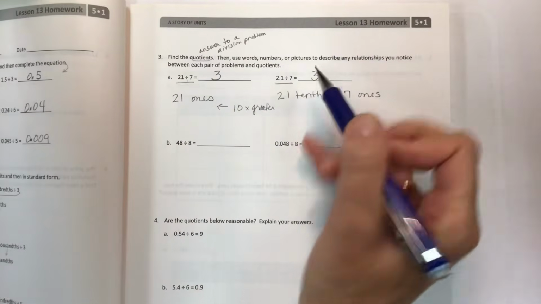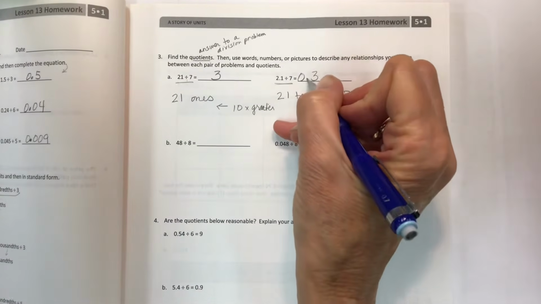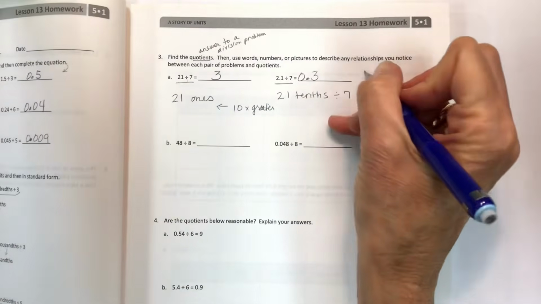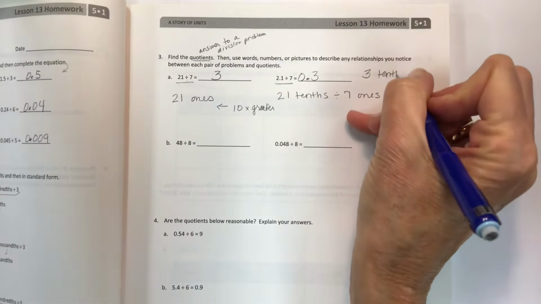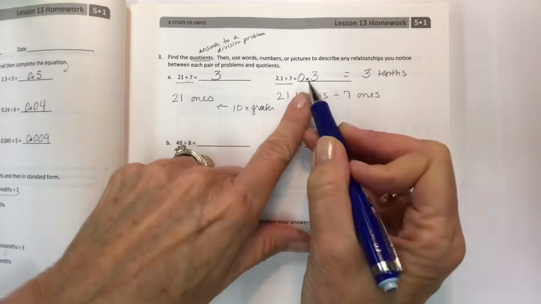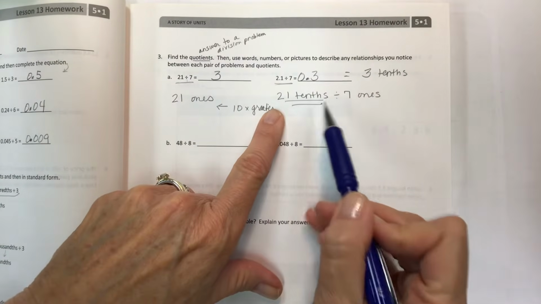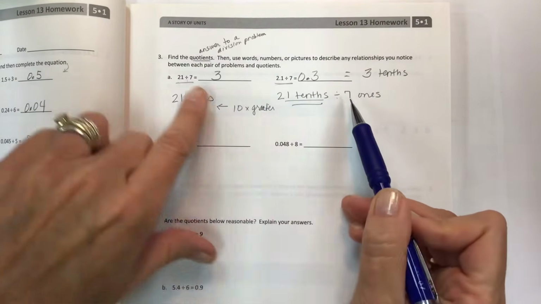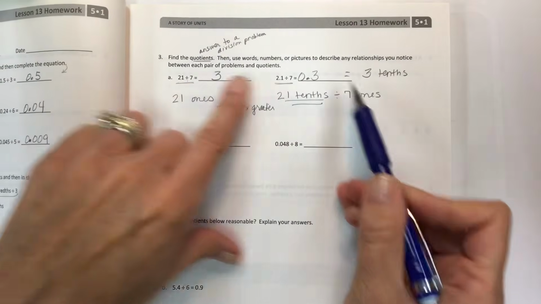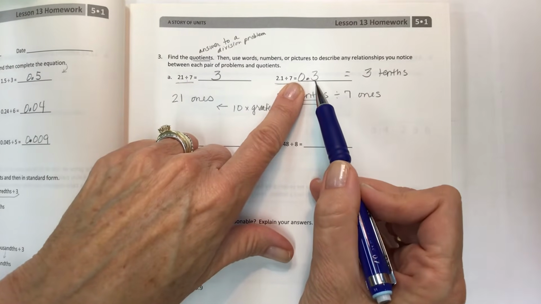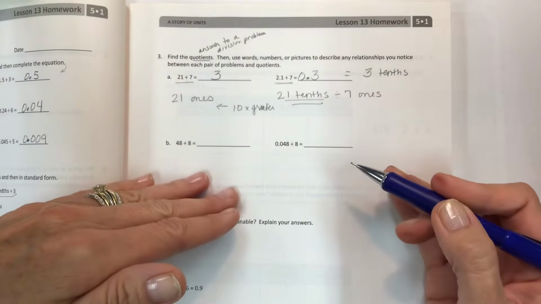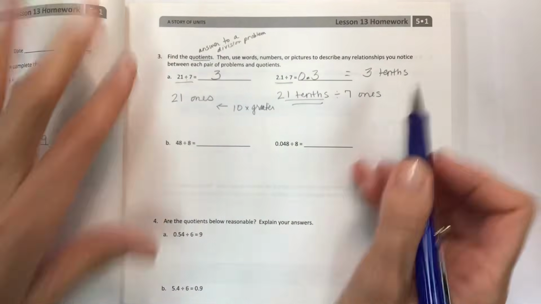So if it's 1/10 of that, then it would be what? 3 tenths. Okay, like this. It's 1/10 the value if we start out with tenths and we still have the same divisor. So we're going to have an answer that is the same digit, but 1/10 the value. Does that make sense? I hope so.